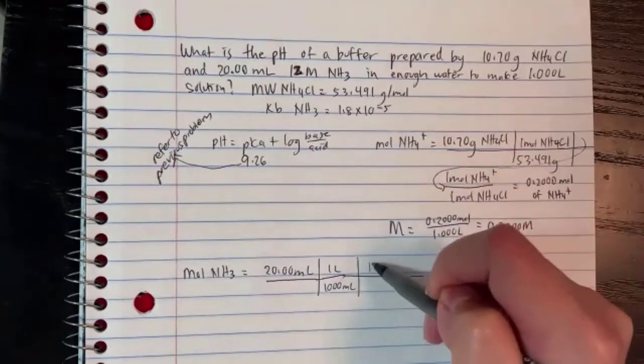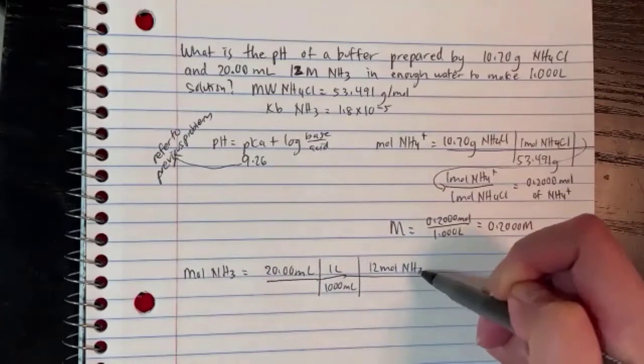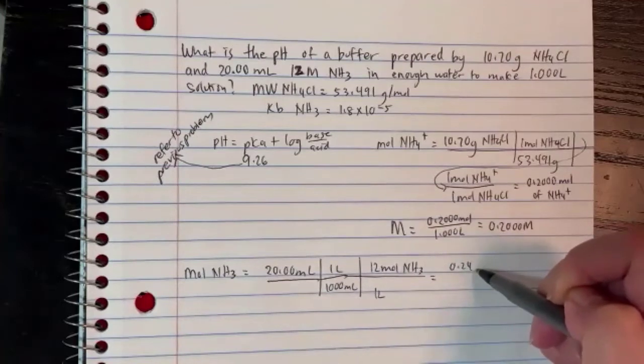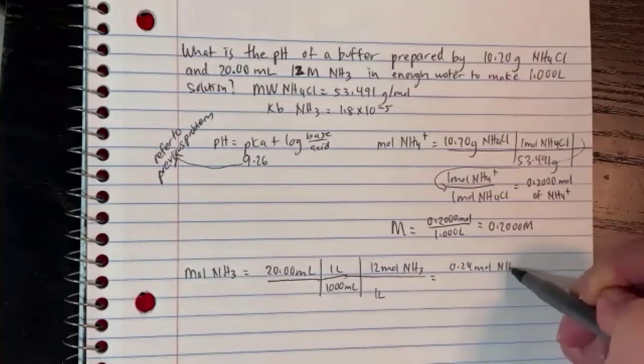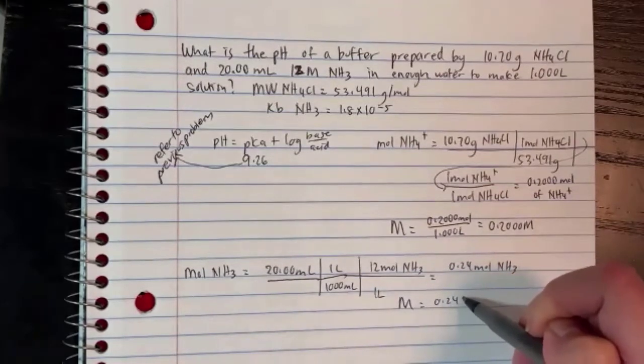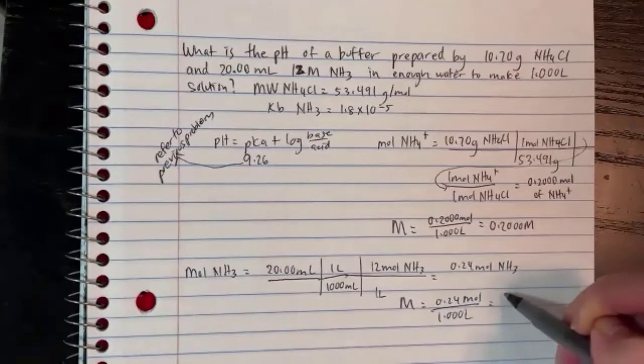And then the molarity is 12 moles over 1 liter. You get 0.24 moles. And then the molarity of that is 0.24 moles over 1 liter. You get the same number.